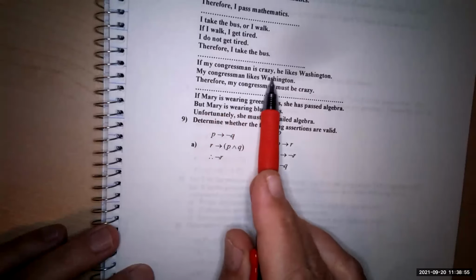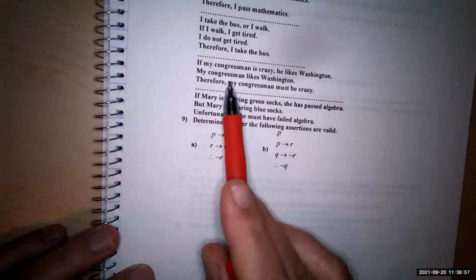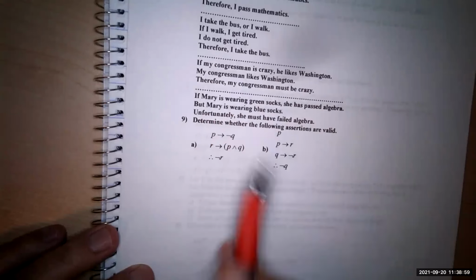So I just show you what it is, and then I organize it. If my congressman is crazy, he likes Washington. My congressman likes Washington. So the two famous cases, 2 other famous cases that we're going to have. Okay, so I manage it in this format.